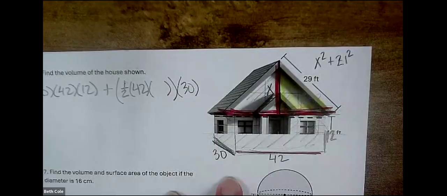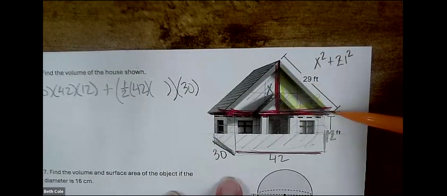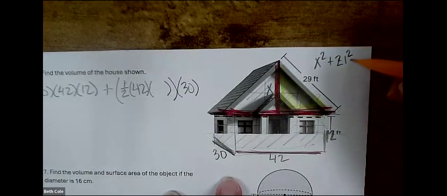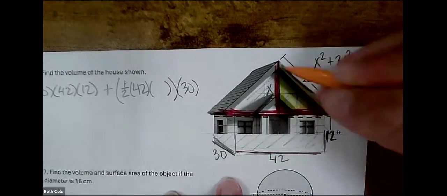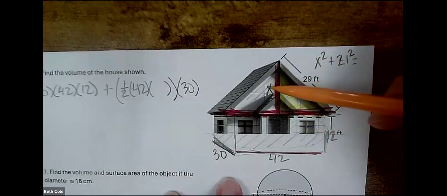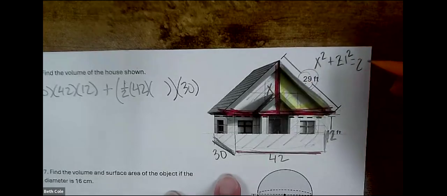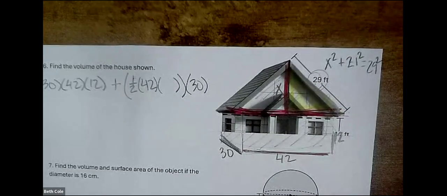Divide it by 2. So x squared plus 21 squared, half of 42, equals 29 squared. I'm going to put that in the calculator, and we're going to see what the dimension of our house is here.